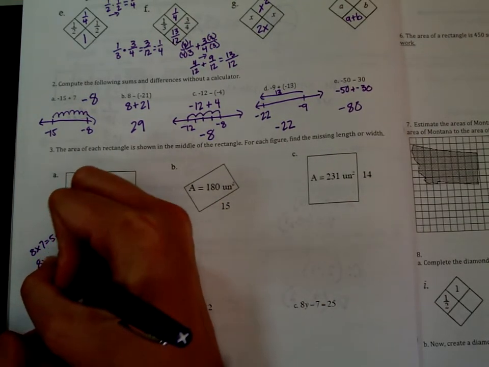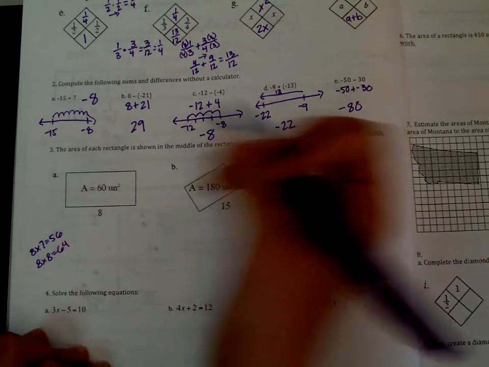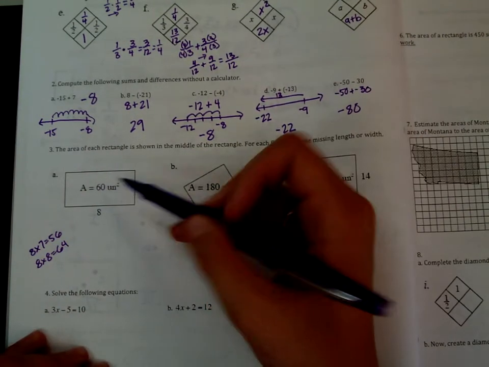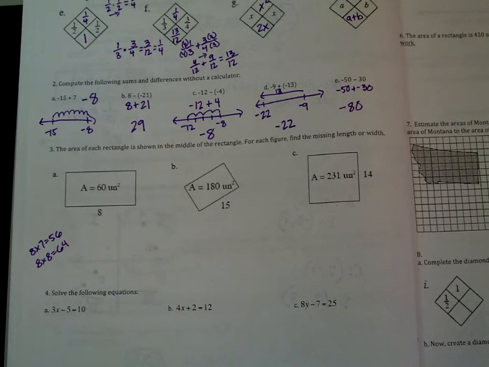And 8 times 8 is 64. But I don't know exactly what gives me 60. So I'm going to just divide. 60 divided by 8 gives me 7.5.